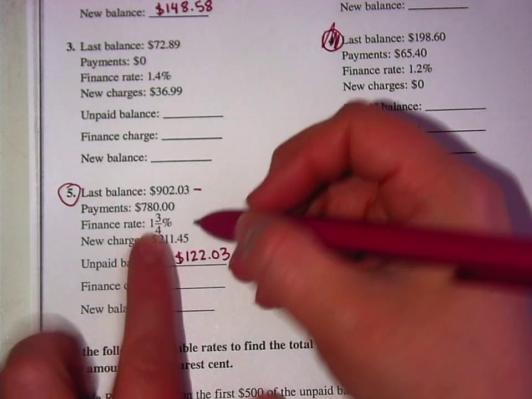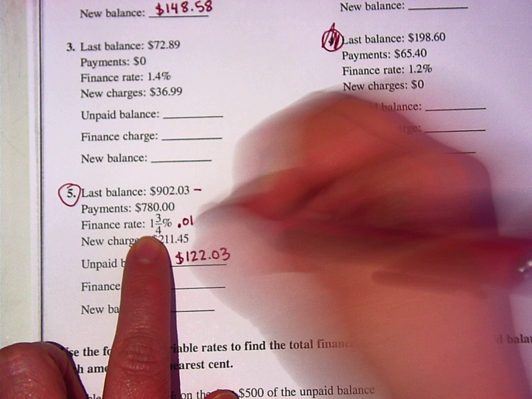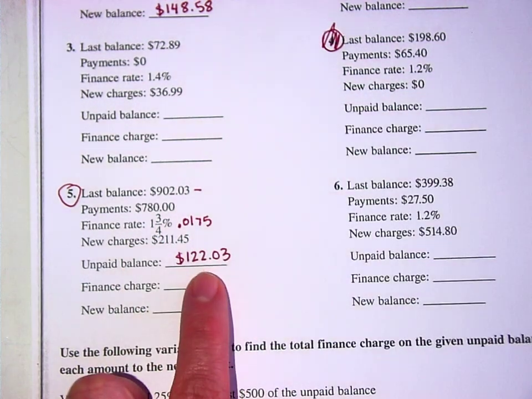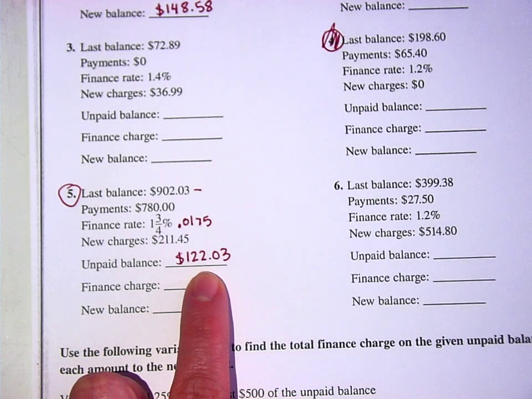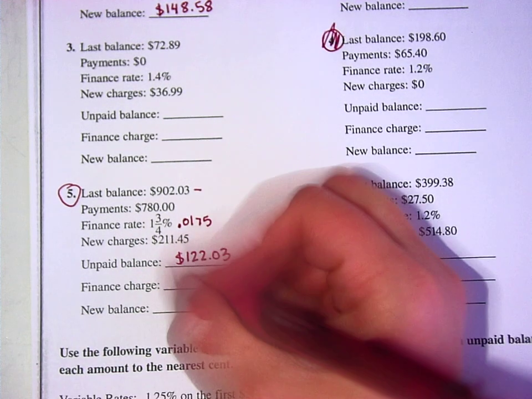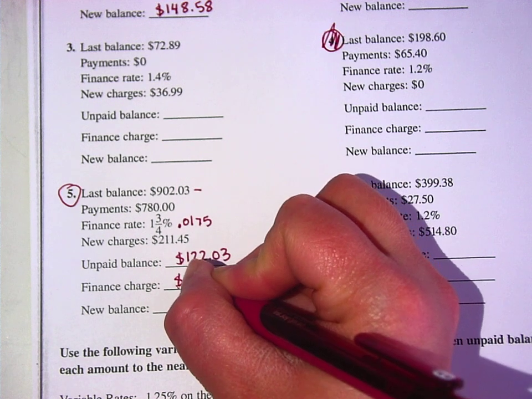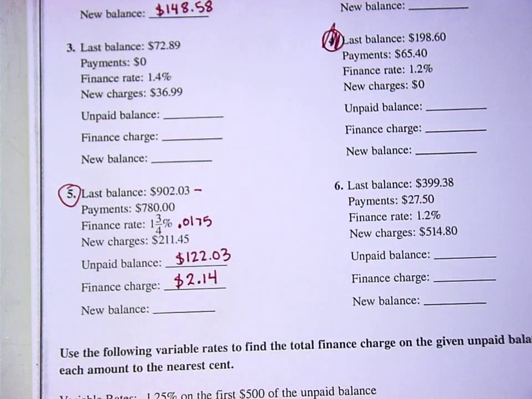Then they get charged a finance rate of 1 3/4%, which is 0.01 what? 75. So you're multiplying that 122.03 times 0.0175. What'd you get? $2.14. Good. All right. Now, what are the 3 things we have to add up?